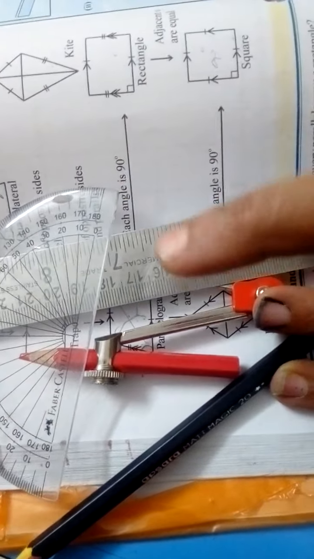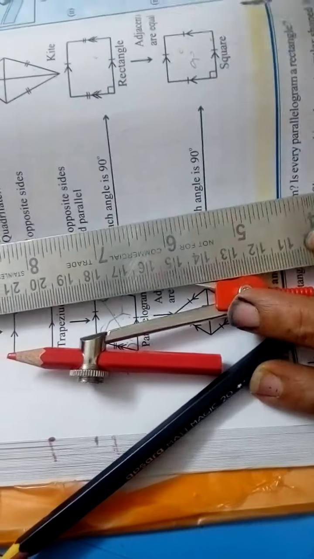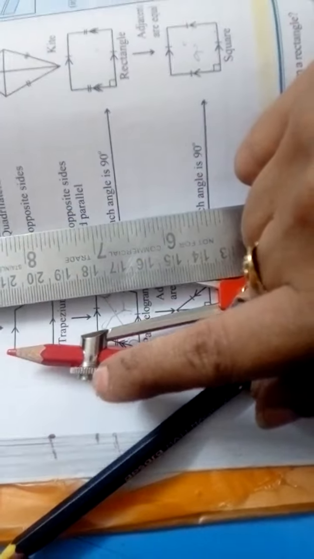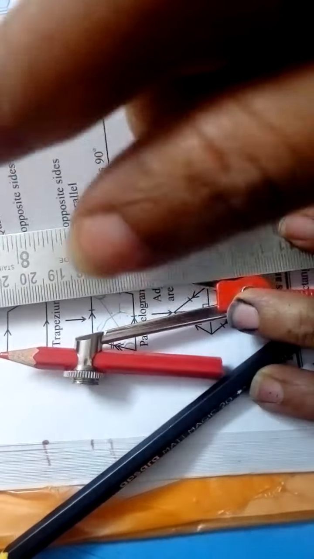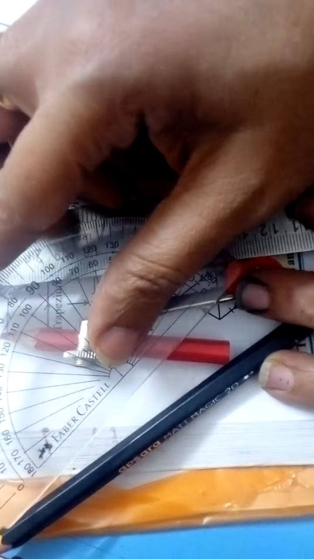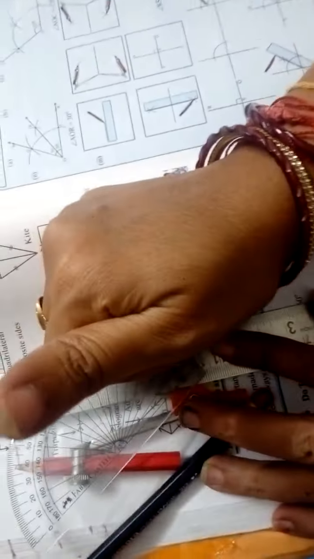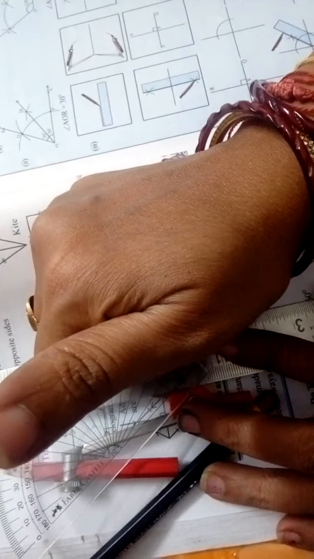When you are constructing a parallelogram with sides, we do not need the protractor. If you want to construct a parallelogram with the measurement of an angle, you need the protractor. Can we go, children? Yes. Now we are moving.